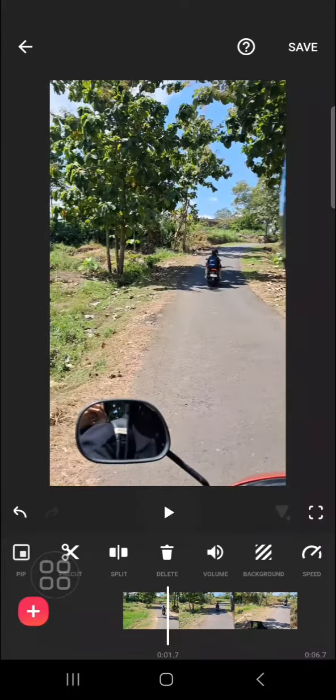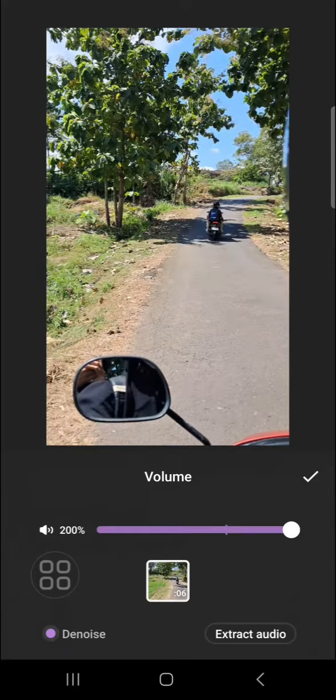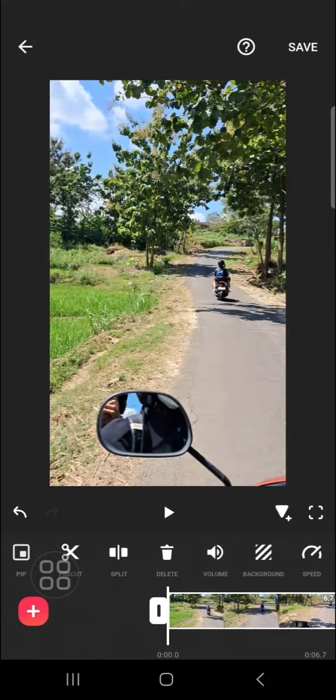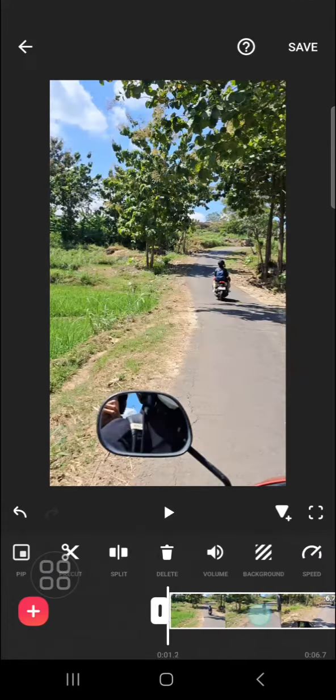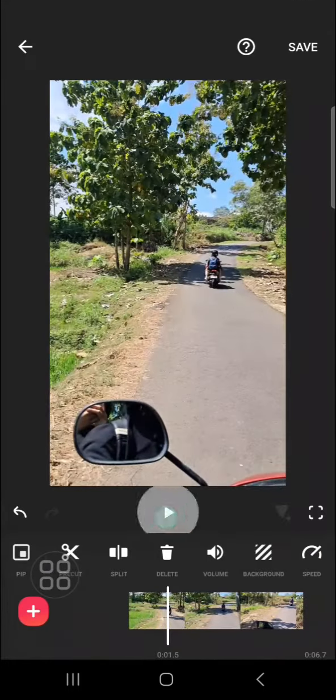And I'm going to show you the before and after. This is before I denoise it. And this is after I denoise this video. And I know that the difference is not totally big or significant, but at least it sounds better than if you are not satisfied with the result.